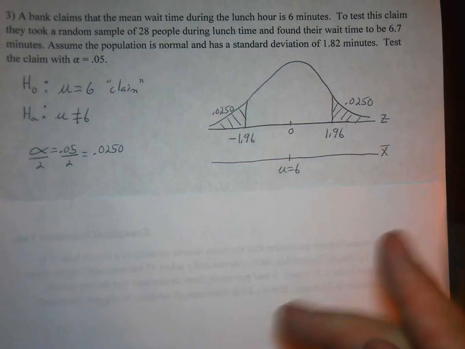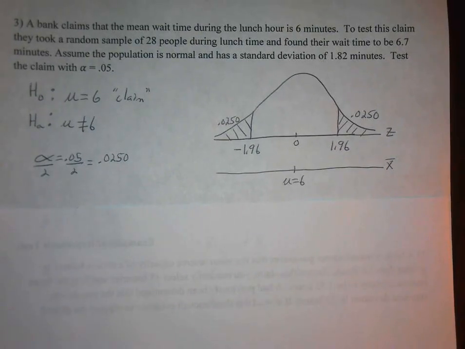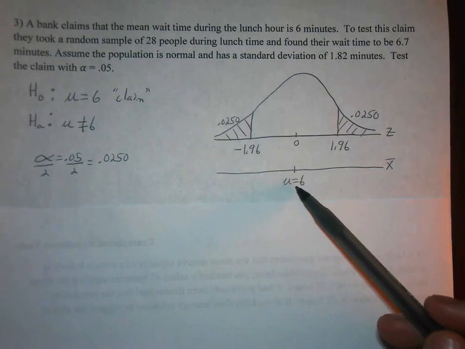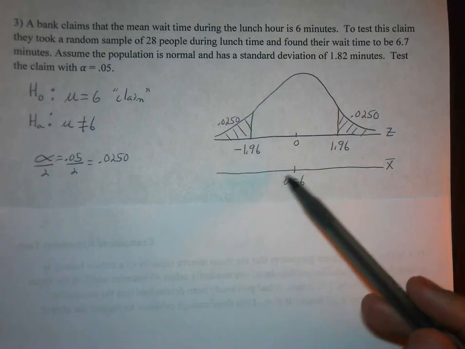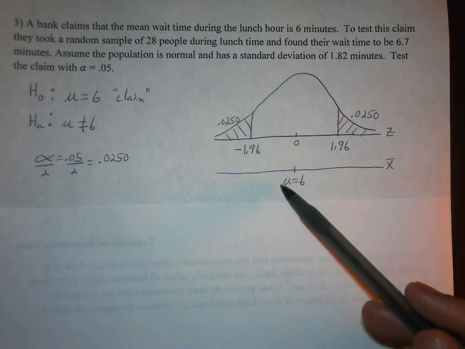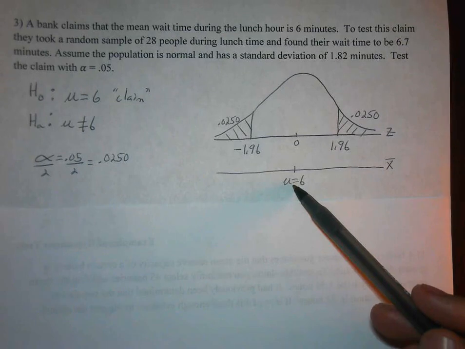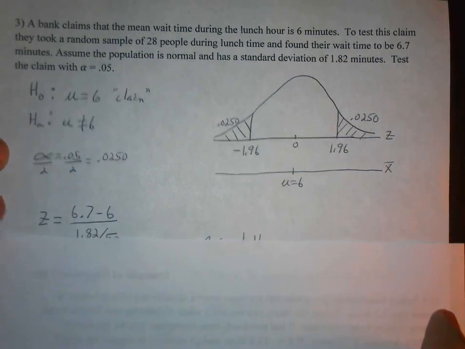Now we need to collect the evidence and see if our sample results in a sample mean that is too far away from what we expected. Okay, so if we get a sample mean that is too far away from 6 minutes, then we're going to say that that was too unusual if 6 minutes was the actual population mean, that they wait 6 minutes. Okay, so we calculate the test statistic.